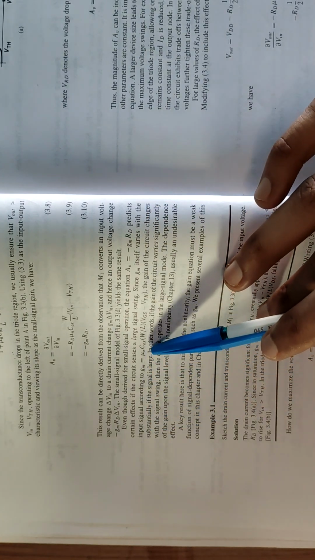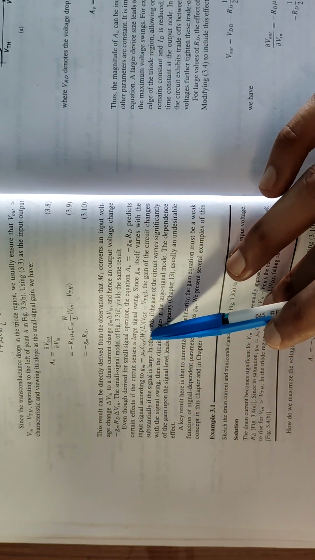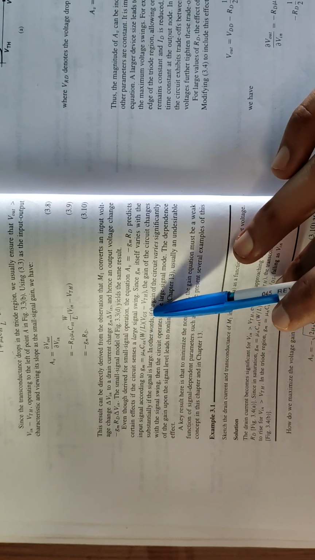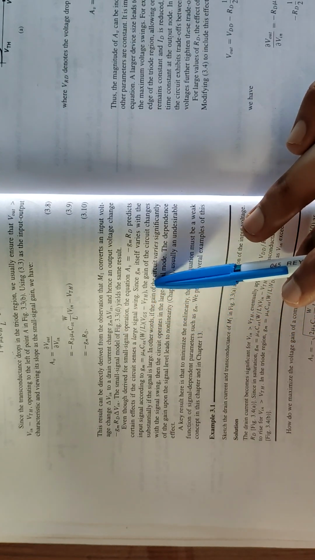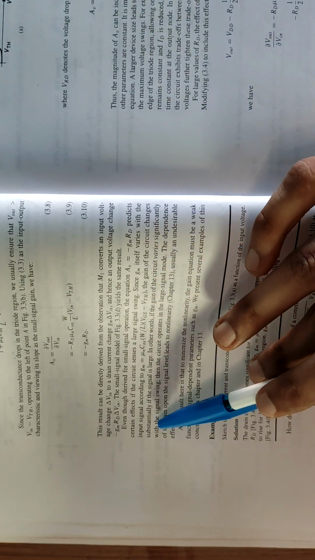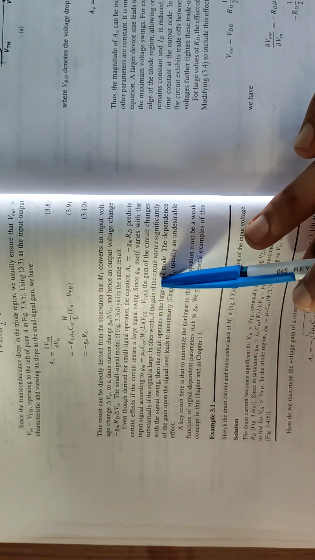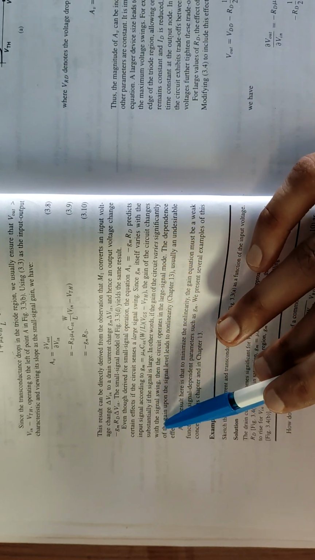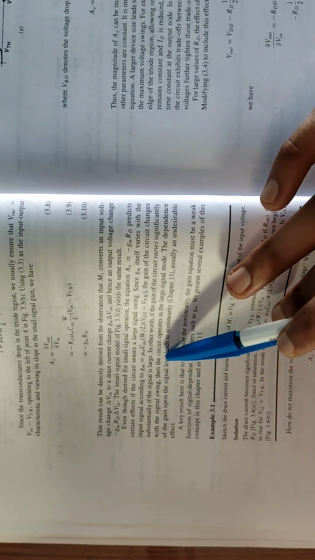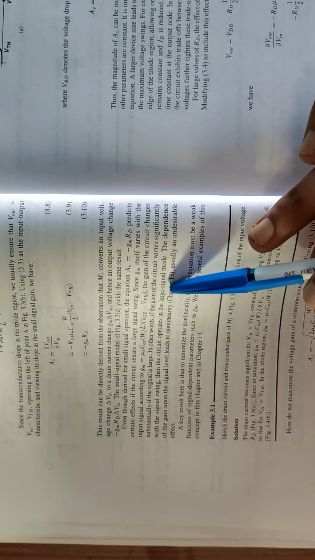According to gm equals μn Cox W/L (VGS minus VTH), the gain of the circuit changes if the signal is large. In other words, if the gain of the circuit varies significantly with the signal swing, then the circuit operates in large-signal mode.